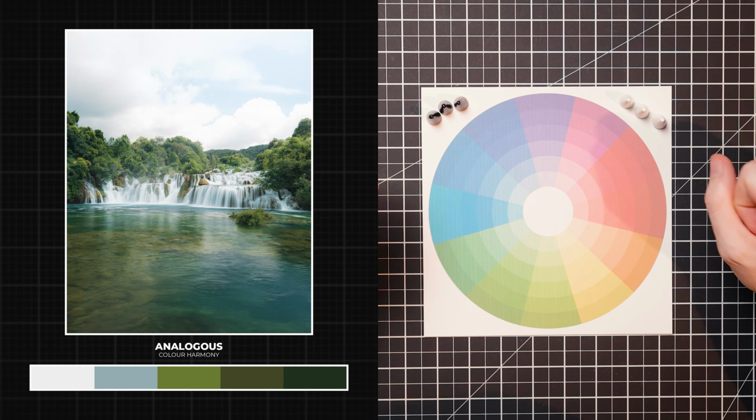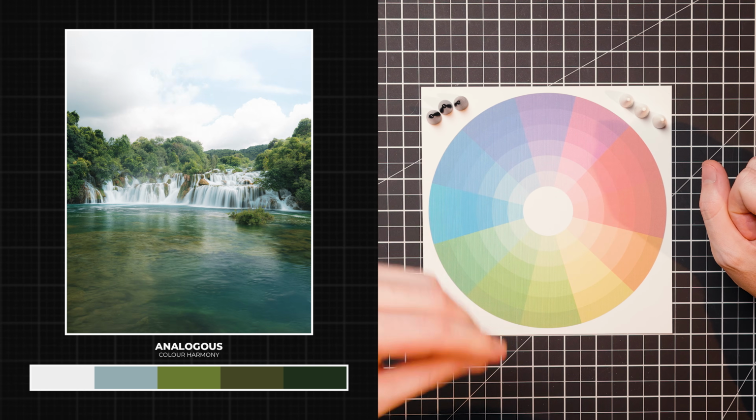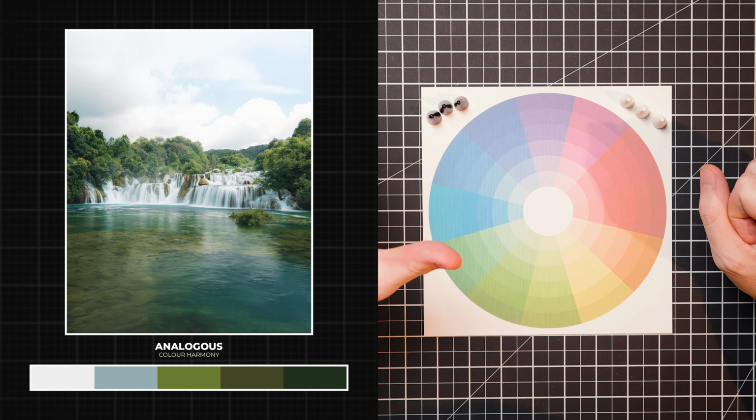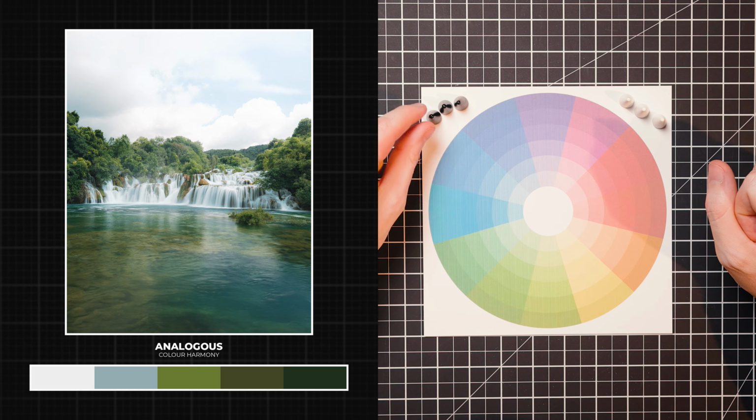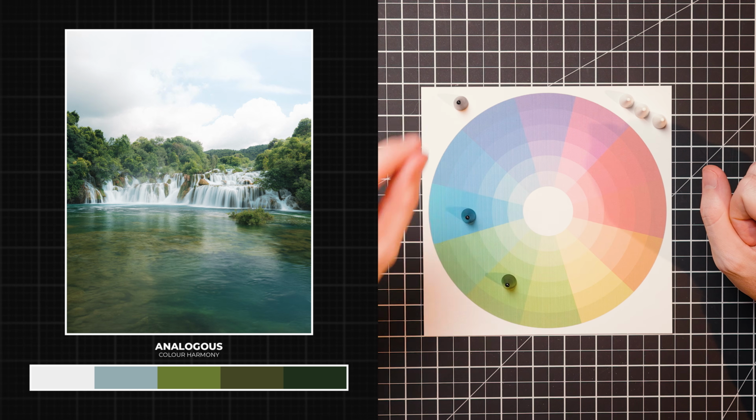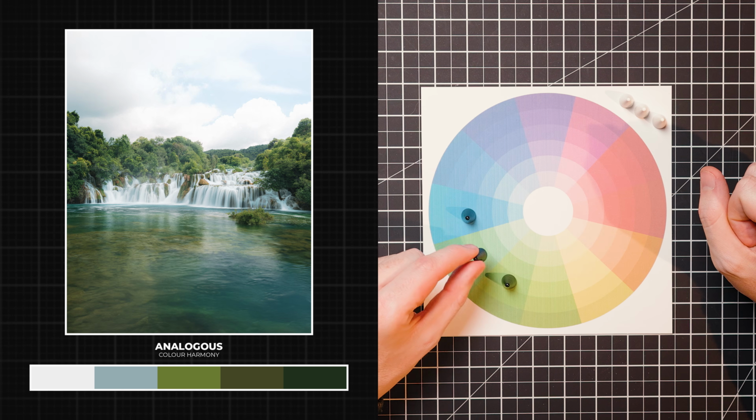So let's take this photo as an example. It's a photo I've taken in Kuru Kuru National Park. It's a great example of an analogous colour harmony. For example, we've got green, but you've also got blue here as well, very, very subtle, but definitely there in the sky. And then we've got a little bit of teal as well in the water.